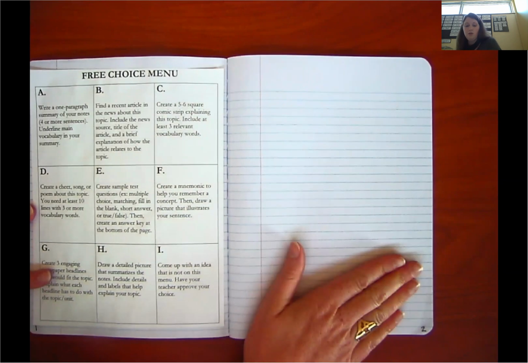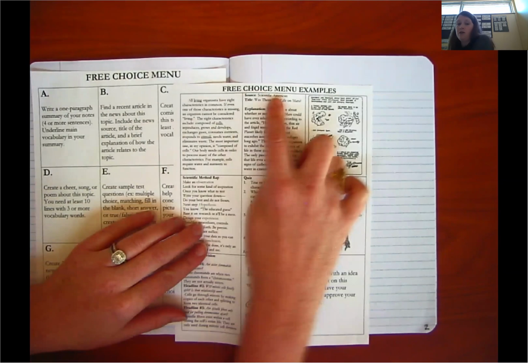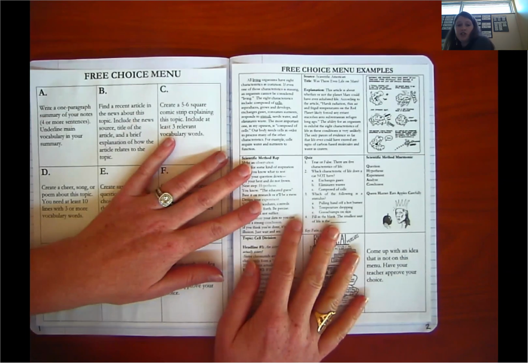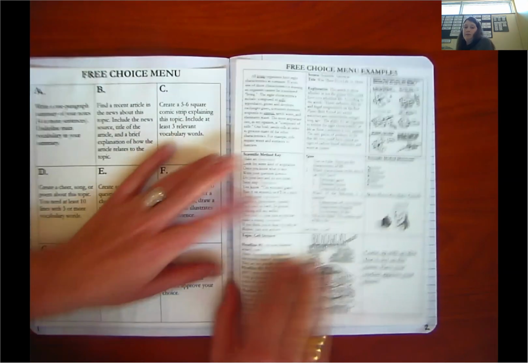So page 2, as I said in the table of contents, it's going to be the free choice menu examples. So that's going to go here. I'm checking to make sure that it actually fits before I glue it. Flip it over.